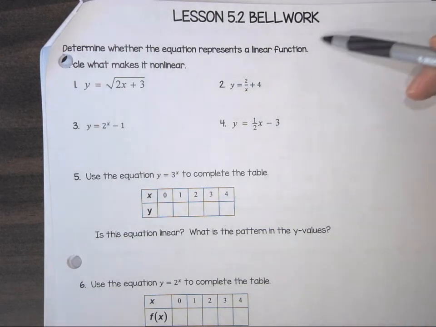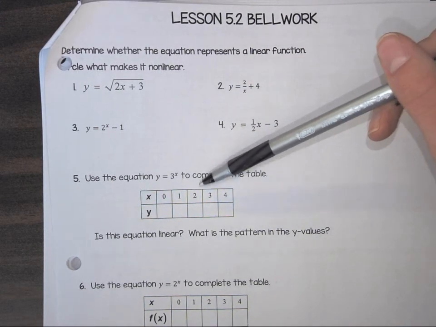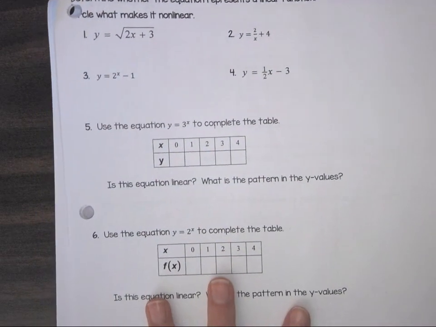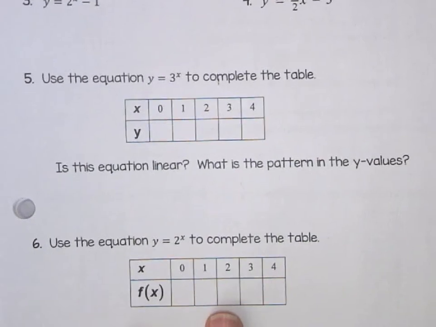Okay, again, normally I don't go through the bell work, but this one has some nice examples that prepare you for today's lesson, so I wanted to go through those. We're going to go ahead and skip straight to number 5 right here.